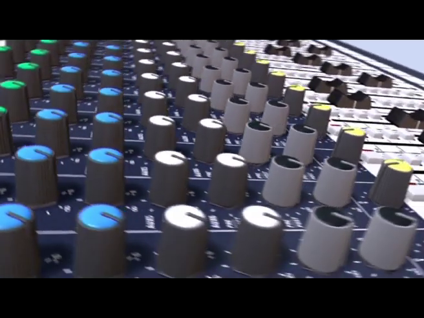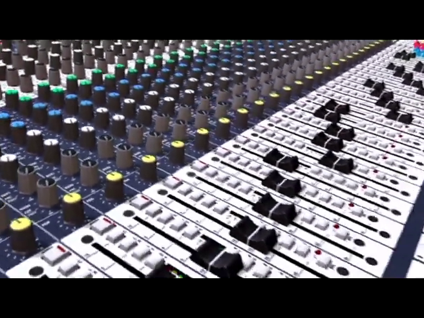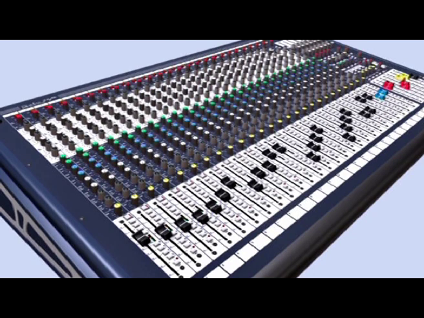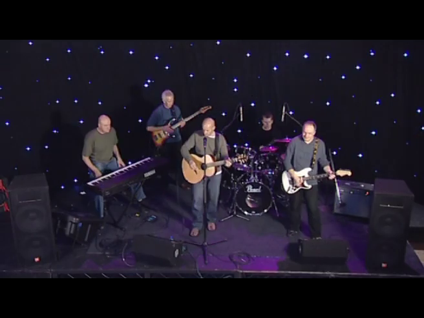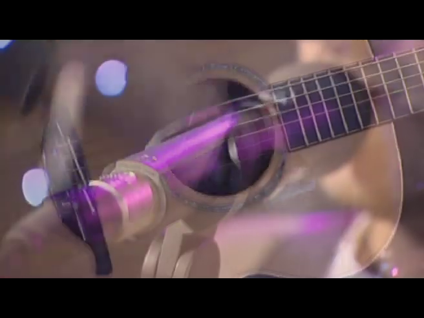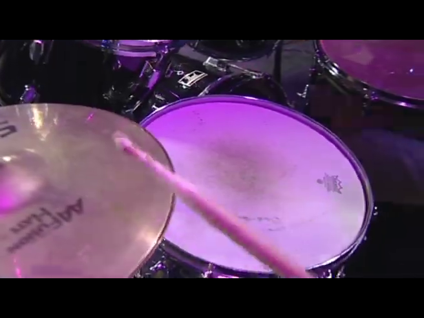It doesn't matter how big or small a mixer is, and it doesn't matter how expensive it was. They all do the same thing. An audio mixer brings all the parts of a performance together, blending and processing them so that the final sound makes sense to the audience and is good to listen to.